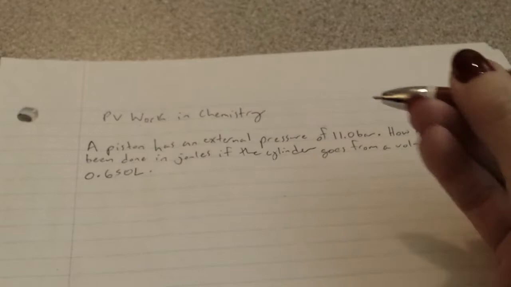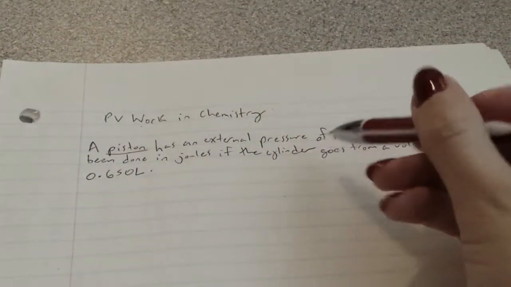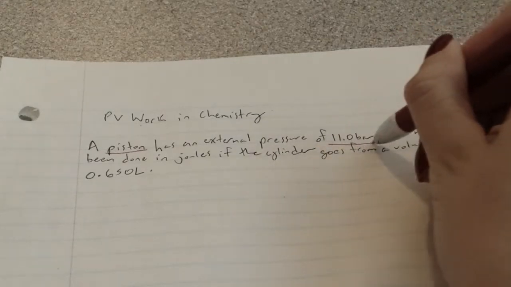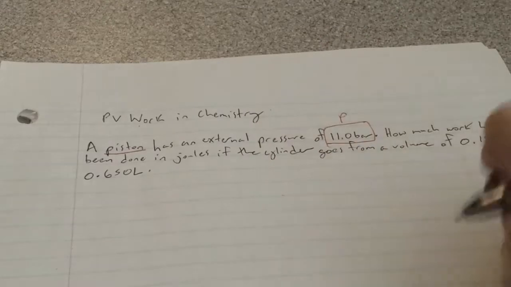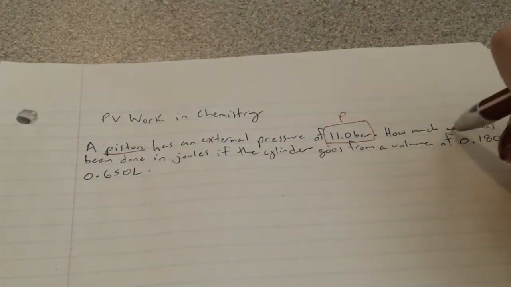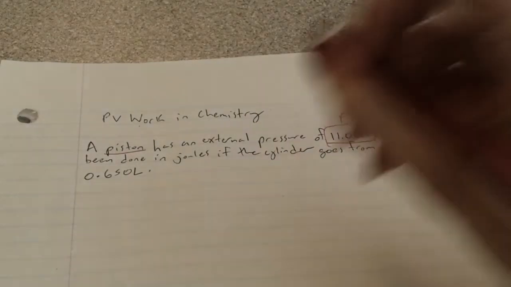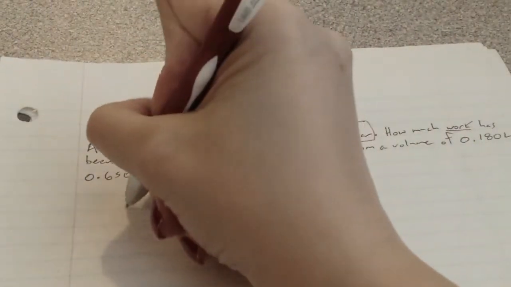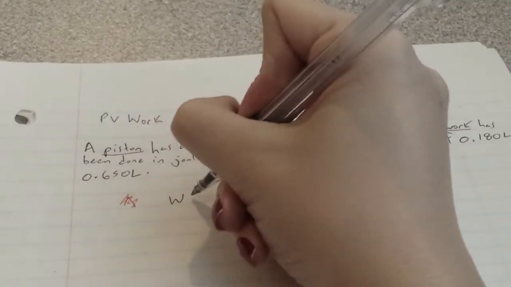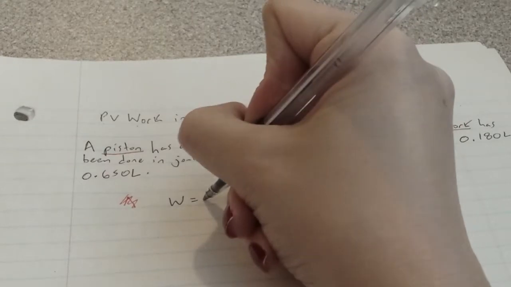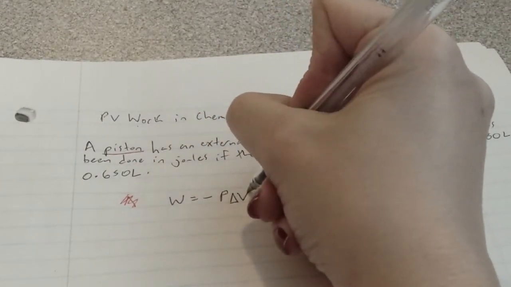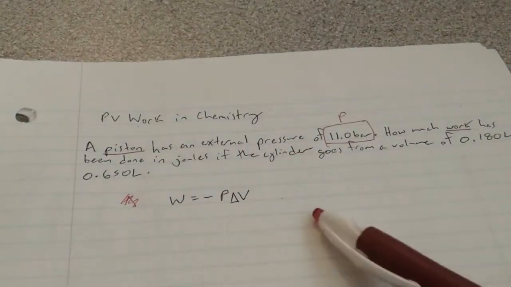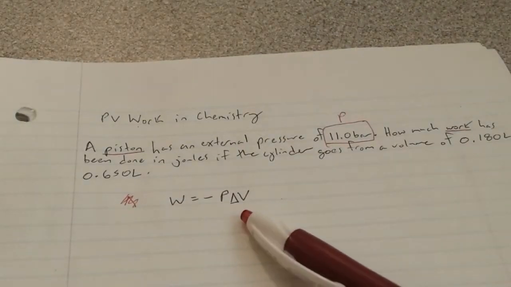So in this question, we're actually going to be highlighting what they're actually asking for. A piston usually means it's going to be a work problem, and that we have a working pressure of 11 bar. So that's our pressure. When we talk about work, we're going to be looking for the equation work equals negative pressure delta V.